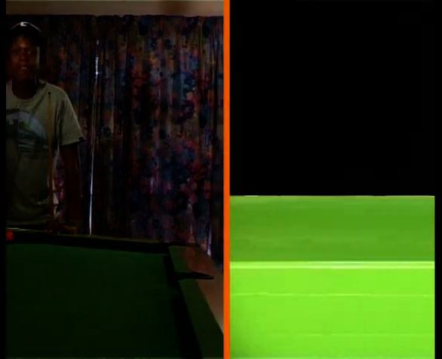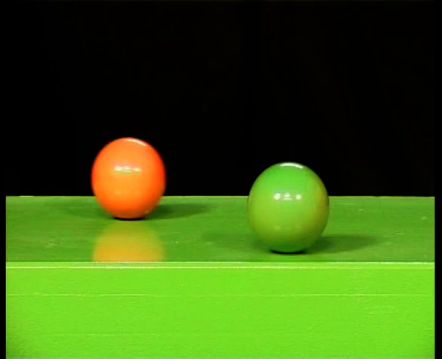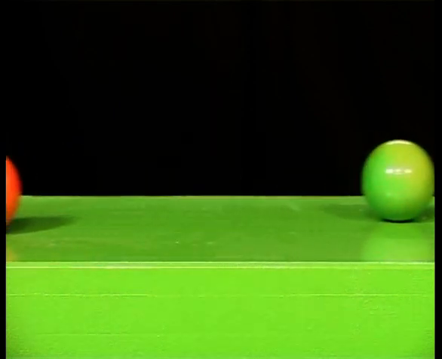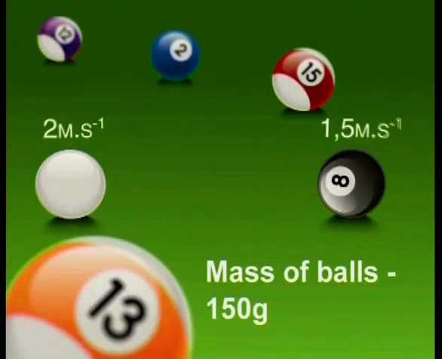Hi everybody, I'll need a very smooth surface to prevent friction and these two shiny balls which also offer very little resistance. Watch what happens as the two balls move towards each other.